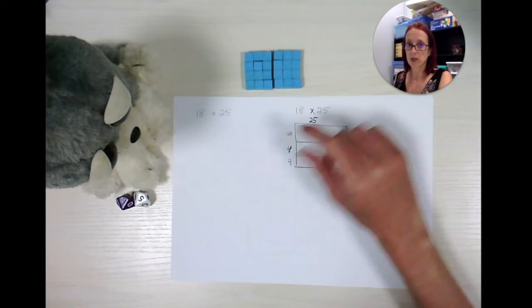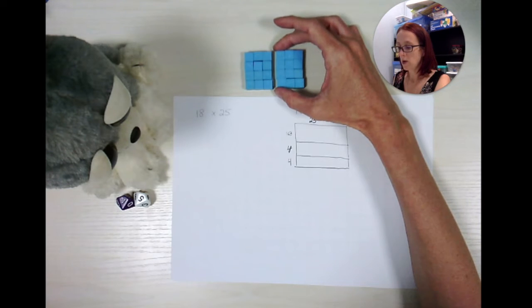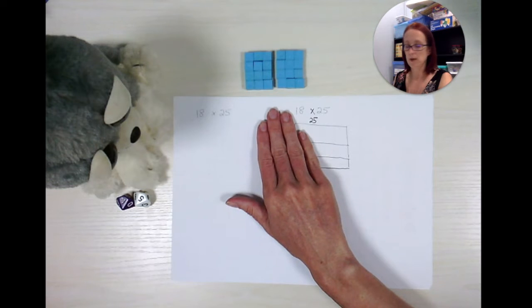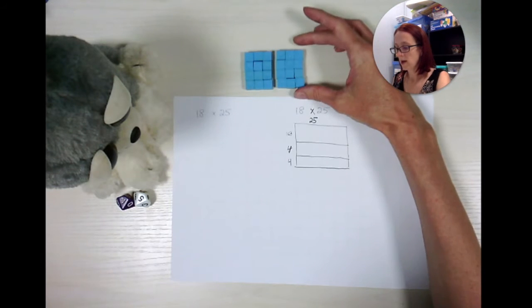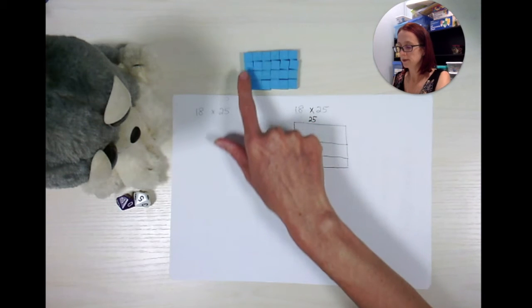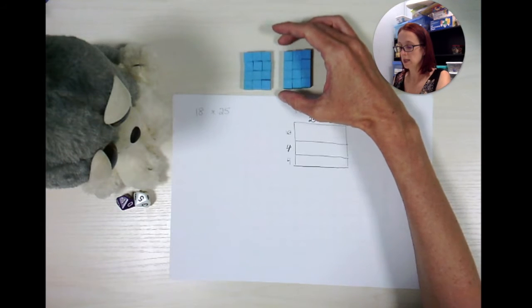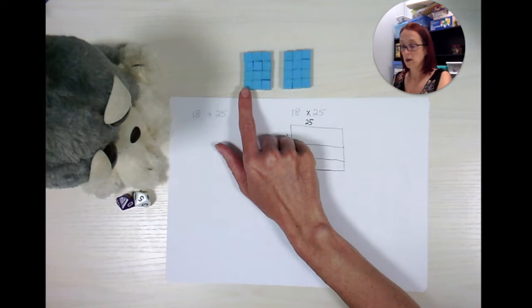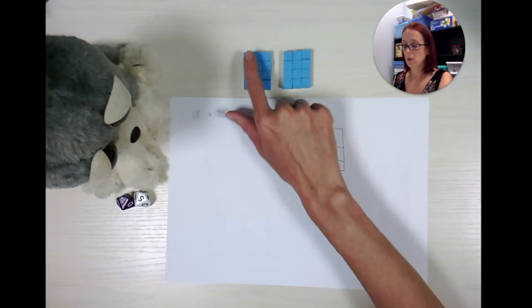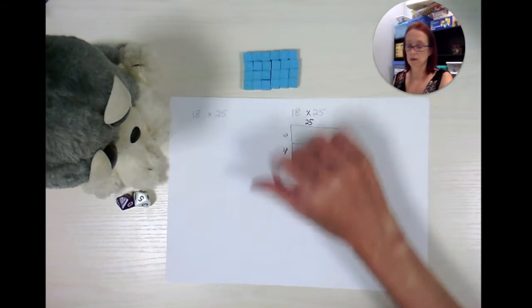Arrays are also really nice because they help students understand how we can manipulate the numbers to make multiplication easier. In this case, we have 6 columns of 4, but I can break it apart like this, and now I can see that I have 3 columns of 4 and then another 3 columns of 4. This is 3 times 4 plus 3 times 4, which is the same as 4 times 6.